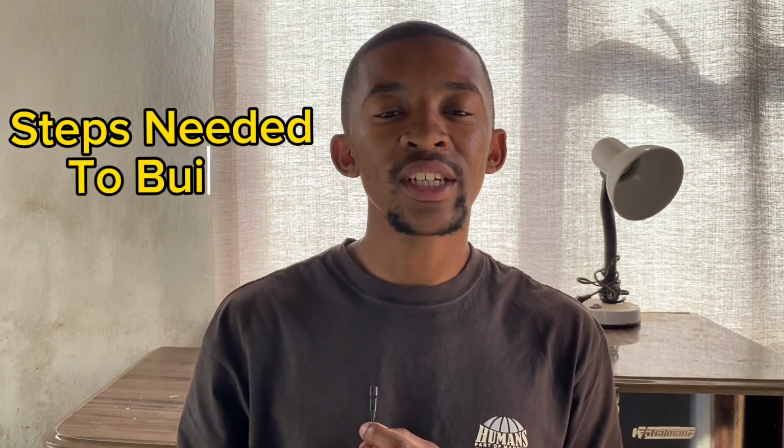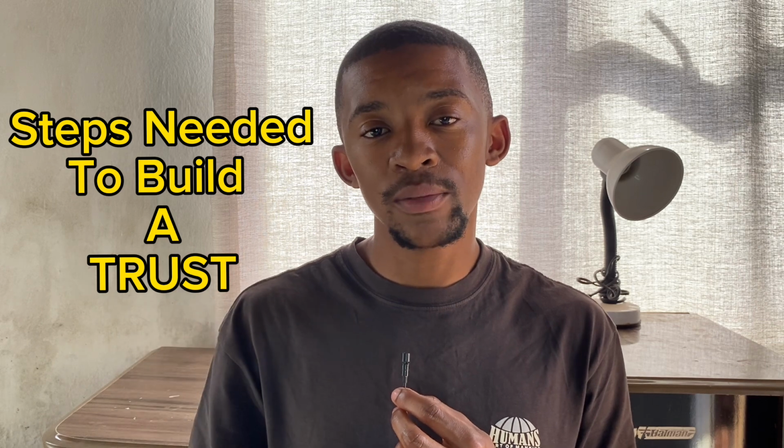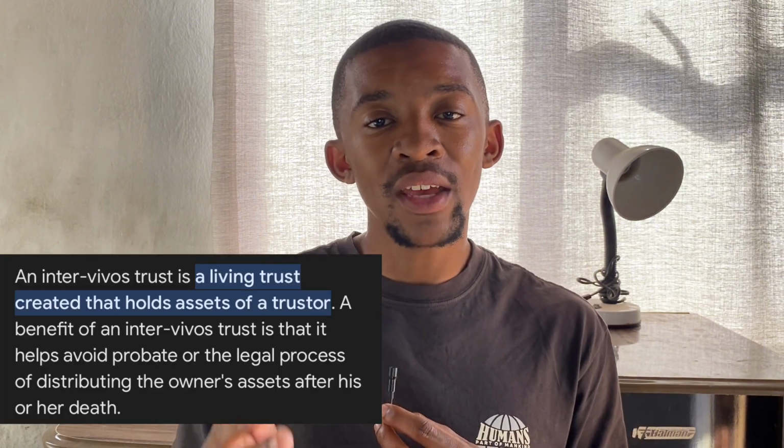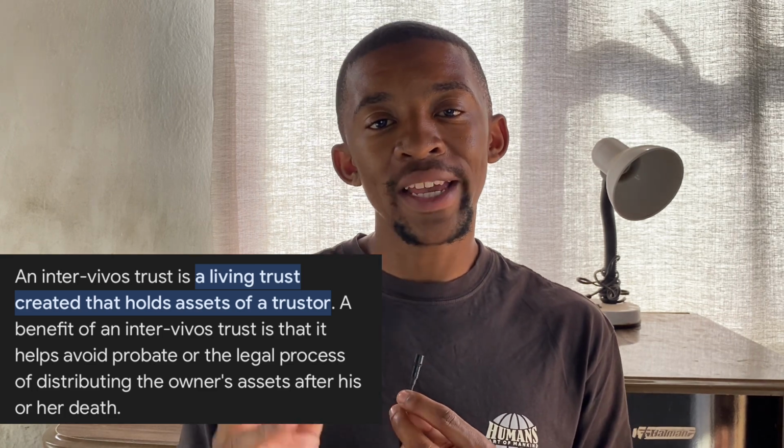Now let's discuss all the steps that you need to take in order to start building your own trust. Step 1 is to be clear on your objectives. Before you create an inter vivos trust, also known as a living trust, it's really important for you to fully understand what role it will play in your overall estate plan. Trusts have different uses, and those uses impact how they're set up, what goes into them, and also the specific type of trust you choose. So make sure that you are clear about what you want your trust to achieve.